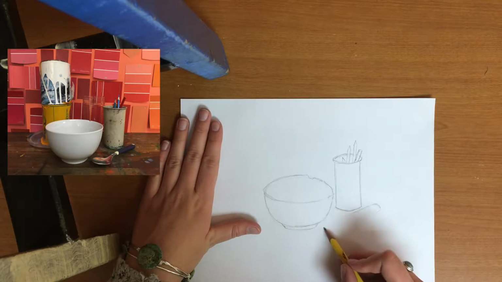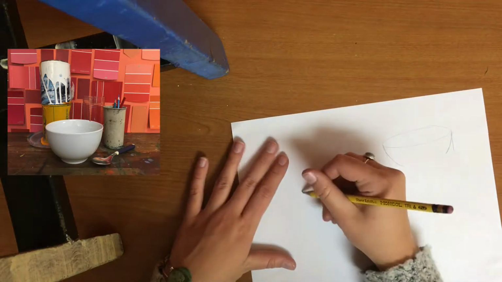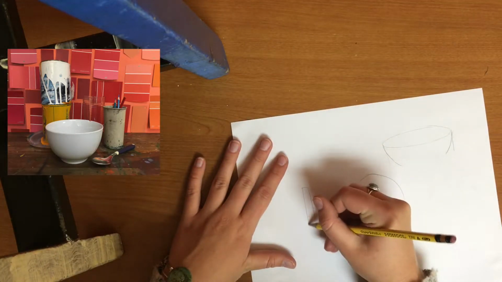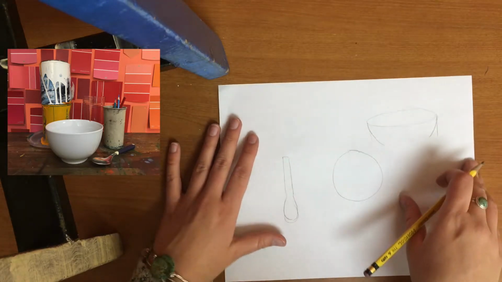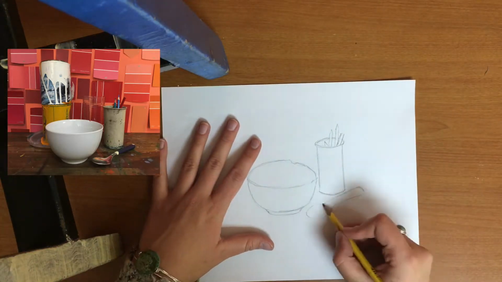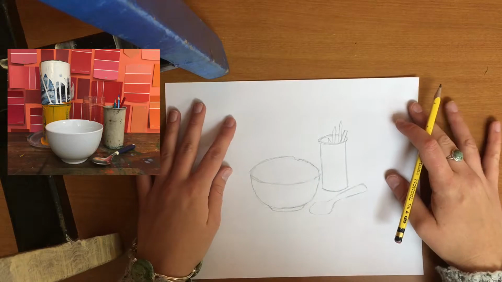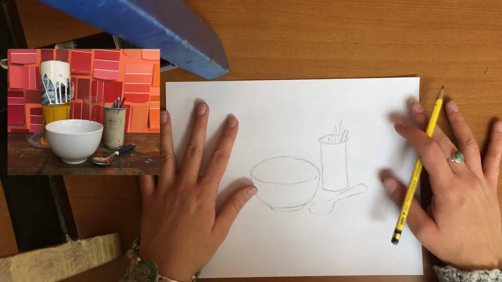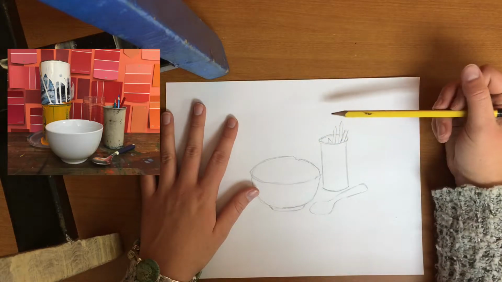Okay, this part is going to be really tricky because I know that a spoon looks like this, right? But from where I'm sitting, it does not look like that. We're also gonna be shading at the end, and so that's gonna really help you make these objects look more realistic. Okay, now I'm gonna do this cut back here.